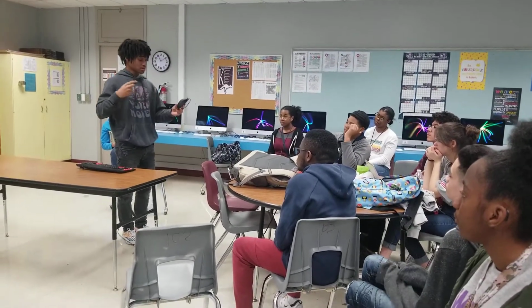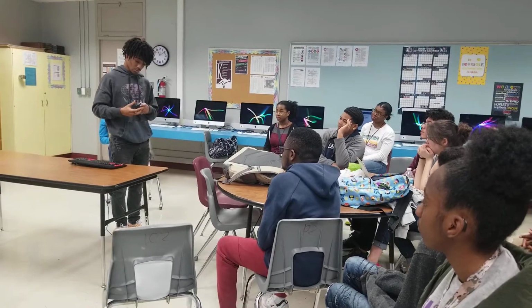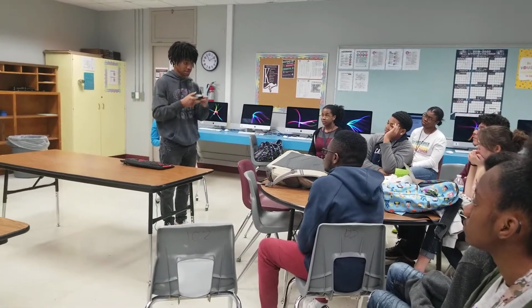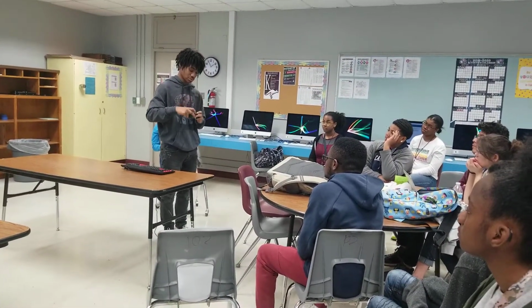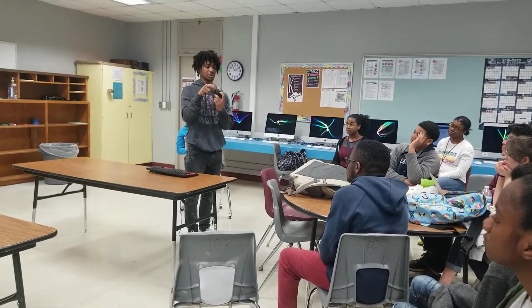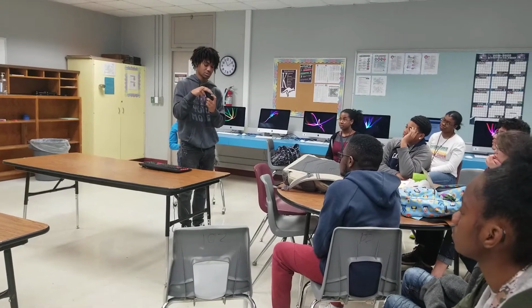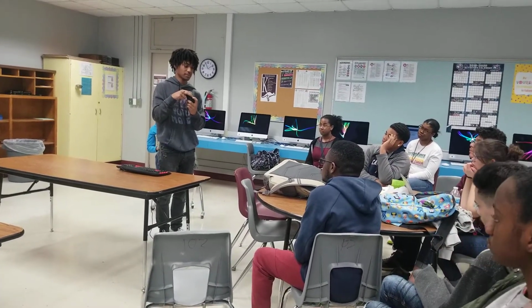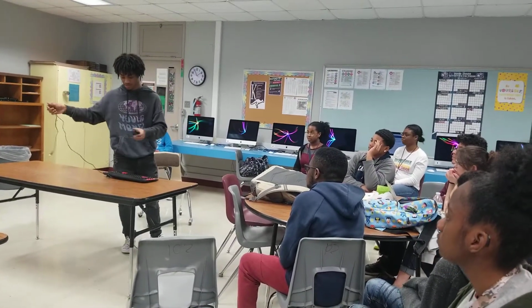So basically, what I use to reload is the back button. You can't use these or these or these. These are just, let's say your scroll is broken, these are used for scrolling for me. But that's how I switch weapons.